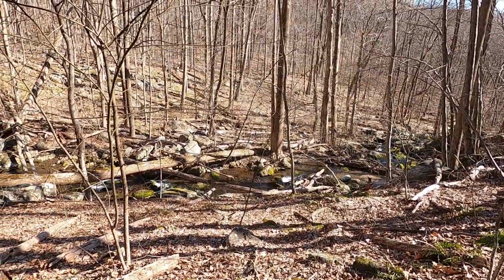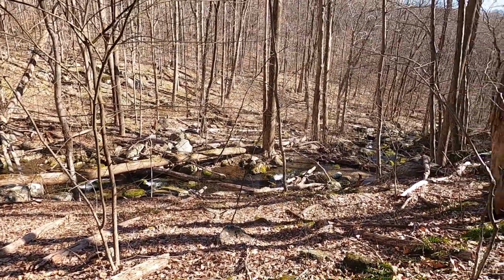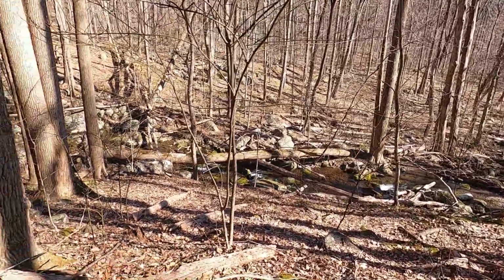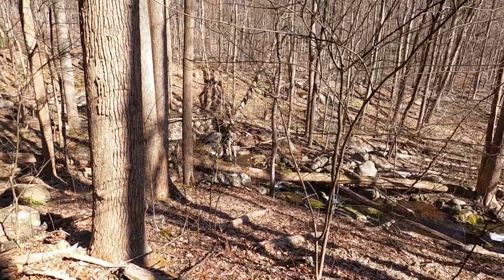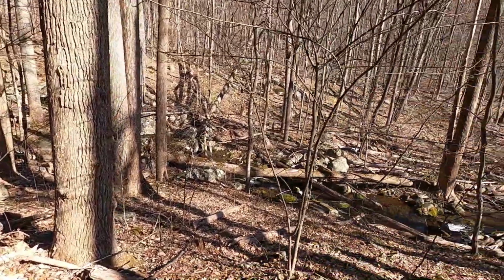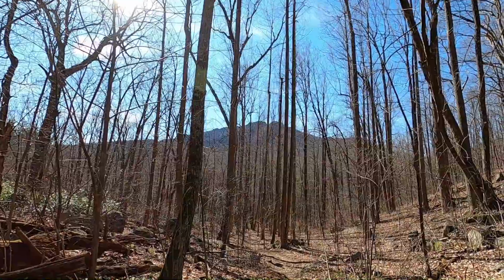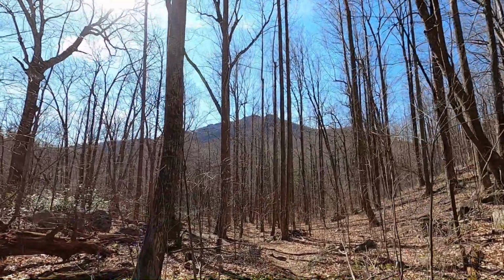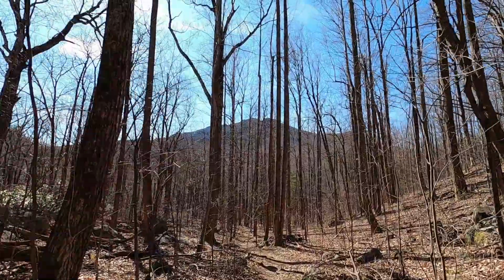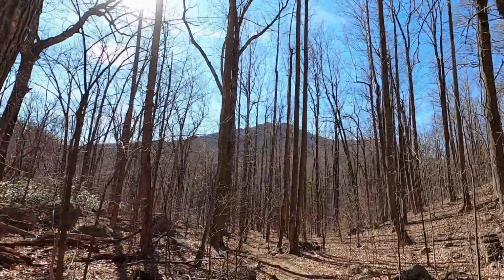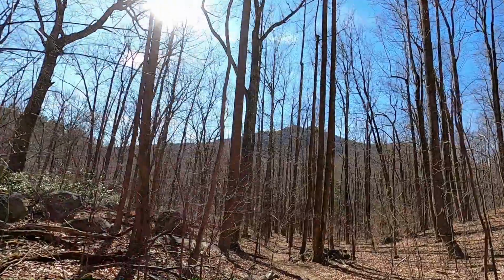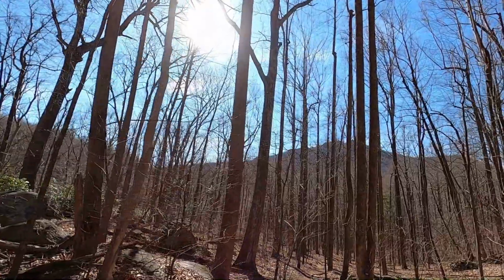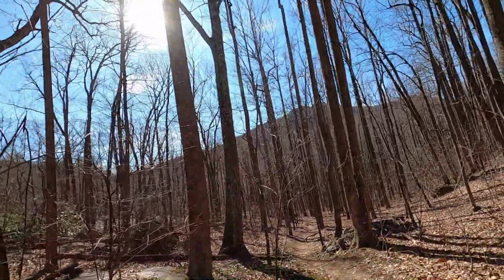I'm 4.9 miles in now. I'm at the base of the mountain, and this is what was waiting for me. A nice, beautiful stream. Five miles in, and this has to be Old Rag Mountain. I'm guessing that's Old Rag Mountain right in front of me. I did that a couple years ago. It was a challenge, but something that I really enjoyed, and I want to do it again.